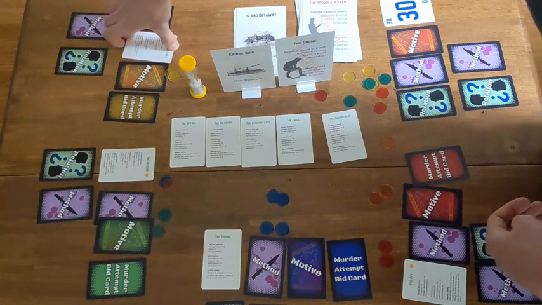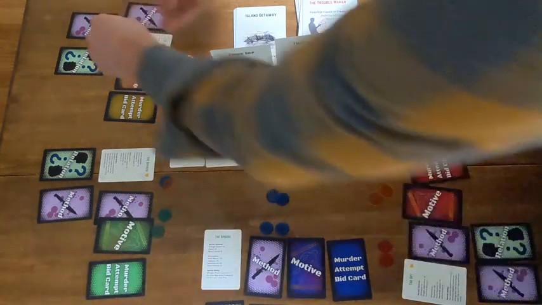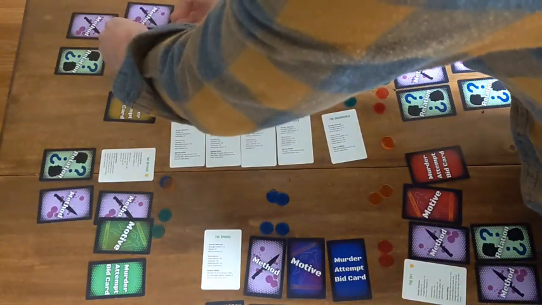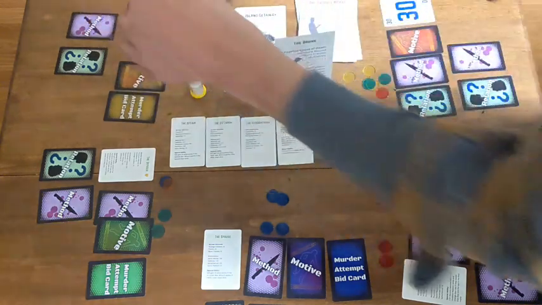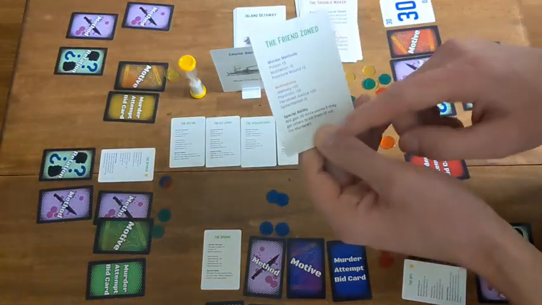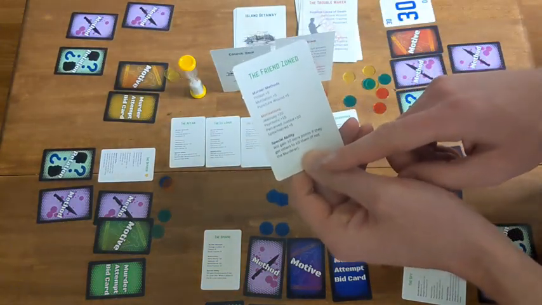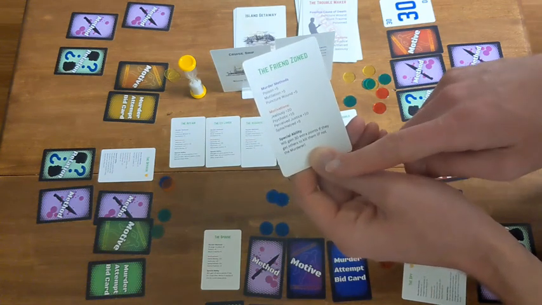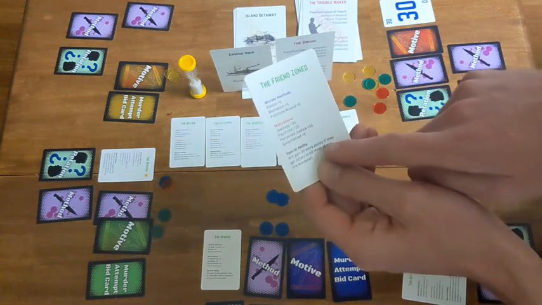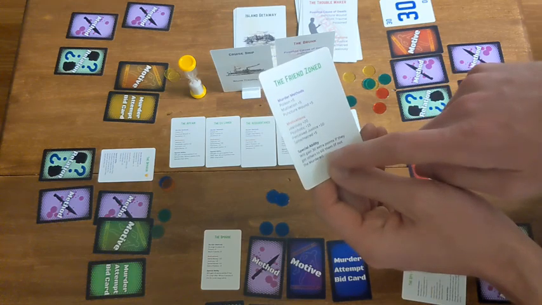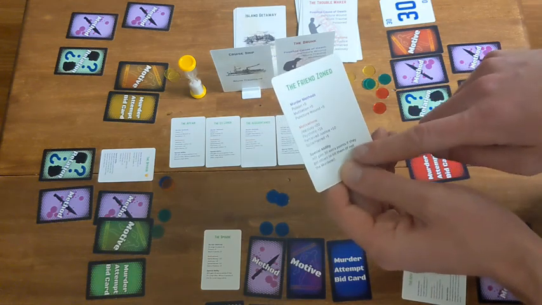Now, the friend-zoned is a special one, and I will probably do a different video on going over each of the special abilities. But they will gain 30 extra points if they get others to kill them if they are not the murderer.